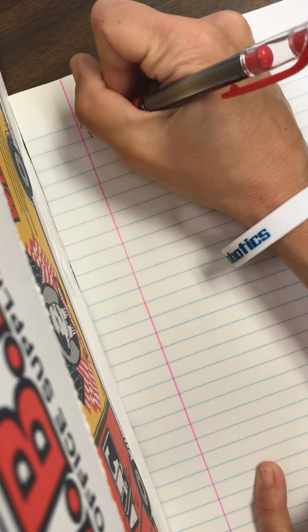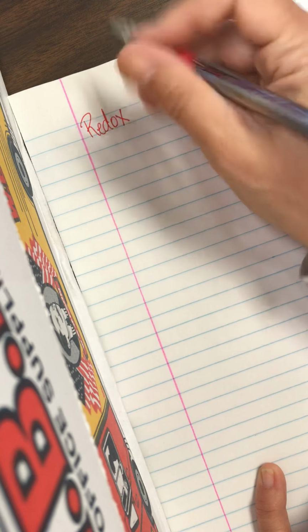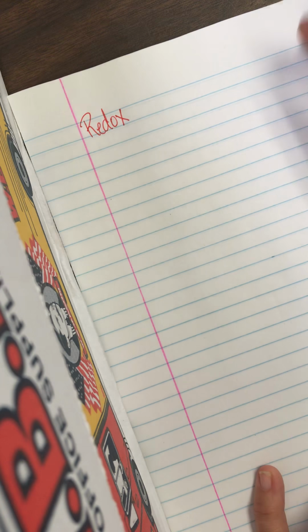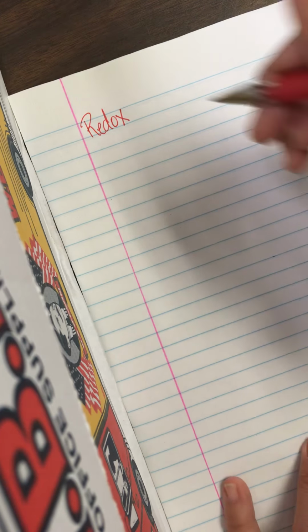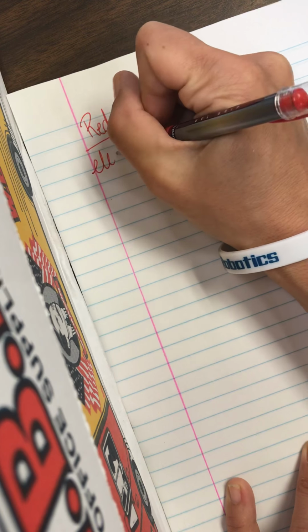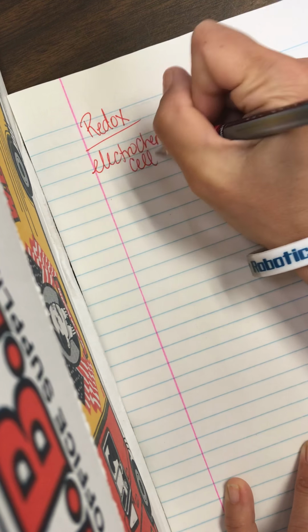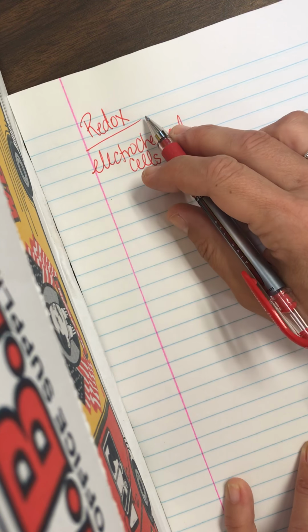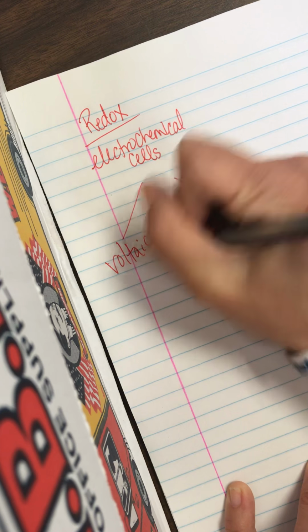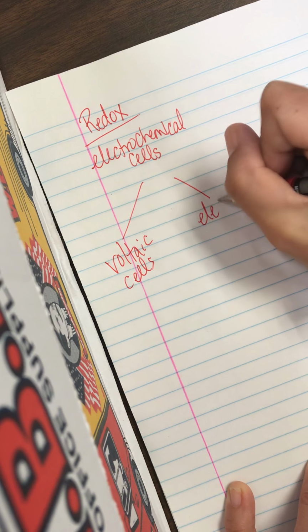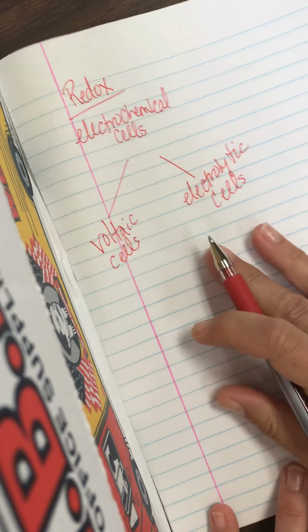I want to do a video that goes through some redox reactions, but I already did how to write out half reactions and how to balance it and make sure your oxidation number is going up and all that sort of stuff. Now what I want to talk about is electrochemical cells. Electrochemical cells are where redox reactions are occurring, and there are two types: voltaic cells and electrolytic cells. And they are each unique.